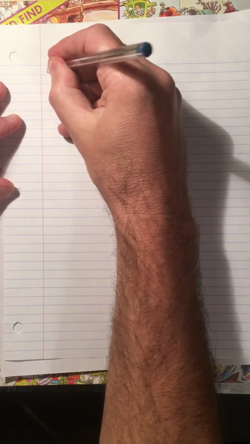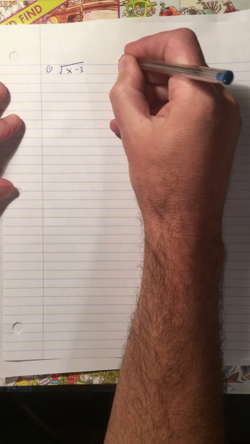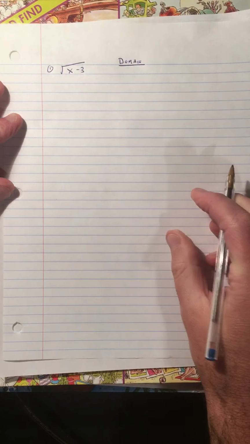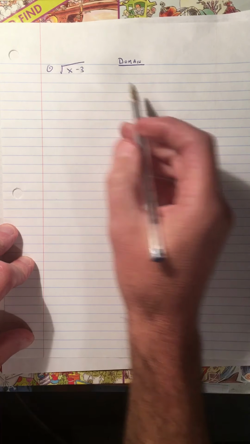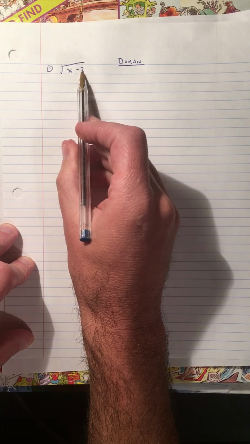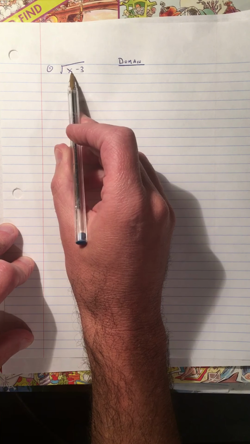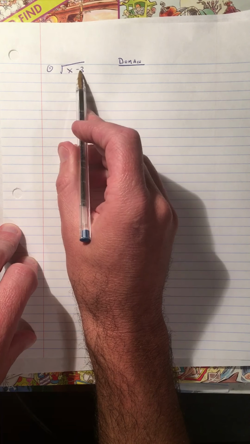A couple last ideas. Somebody gives you this and says, what's the domain? Basically what they're saying is, what values of x can you put in here where you won't have any problem? If you put 3 in here, you get square root of 0. That's not a problem. Anything bigger than 3 is not a problem, but a number smaller than 3, like 2, 2 minus 3 is square root of negative 1.